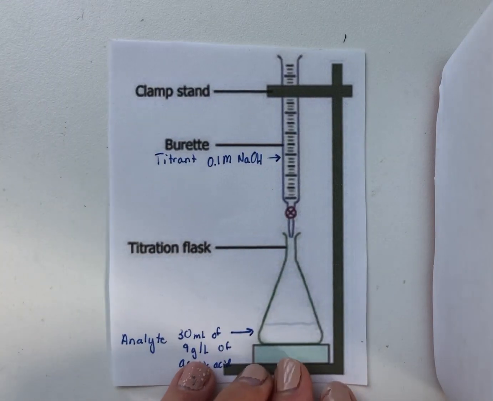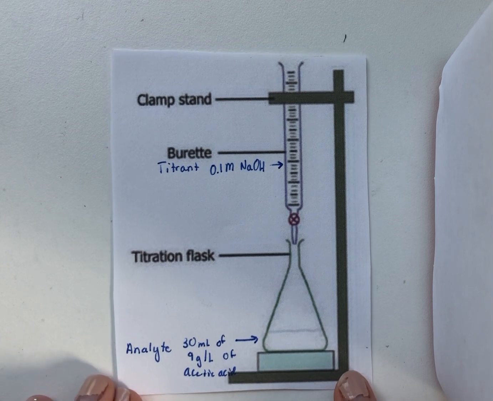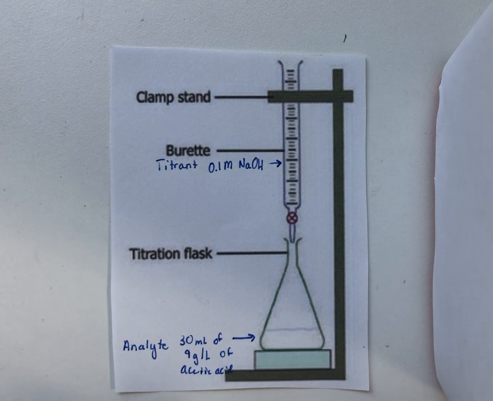So to start, our setup is a titration. So in lab, we would use butterfly clamps, and that would give you the option to have 2 burettes side by side with 2 titration flasks. But for this lab, we're only doing it once, so that's why I went with this image.